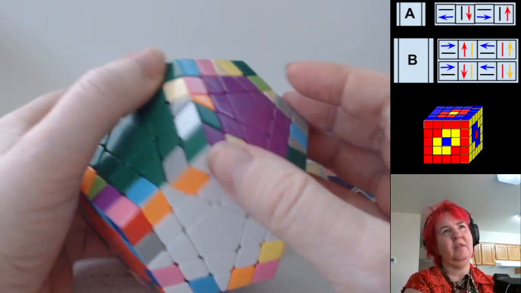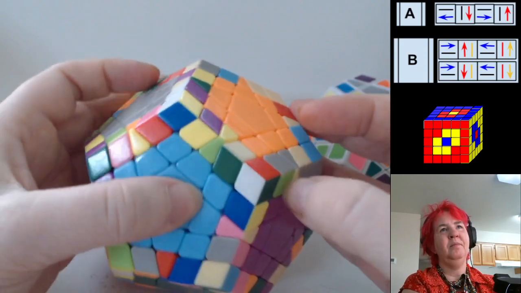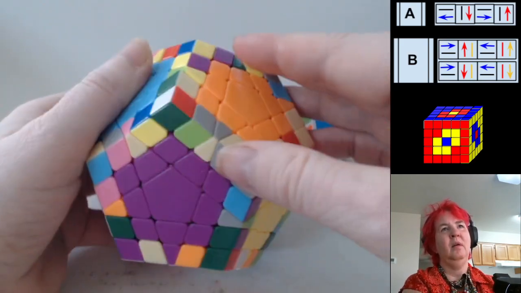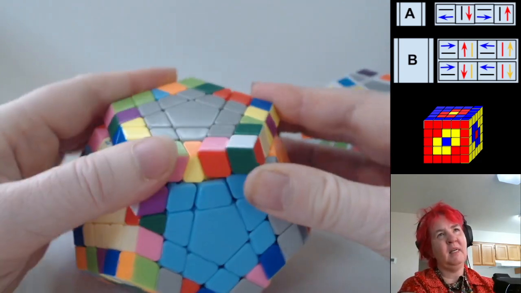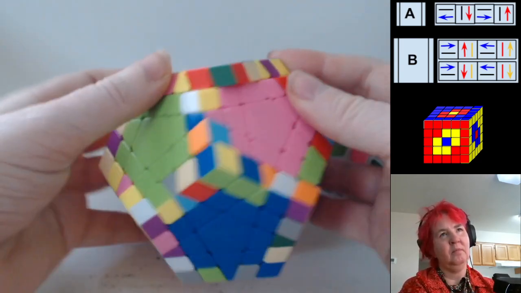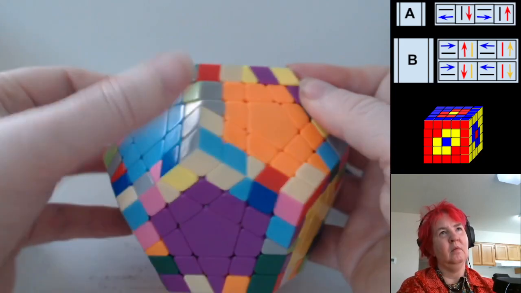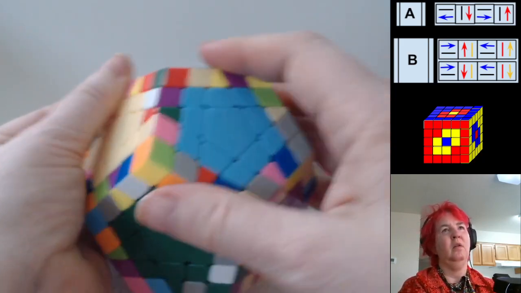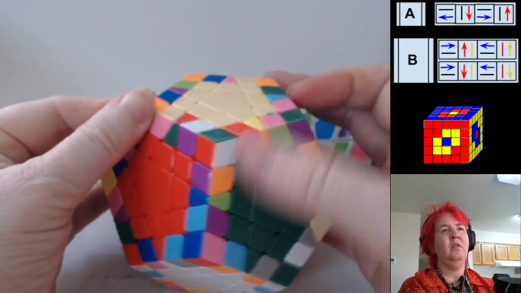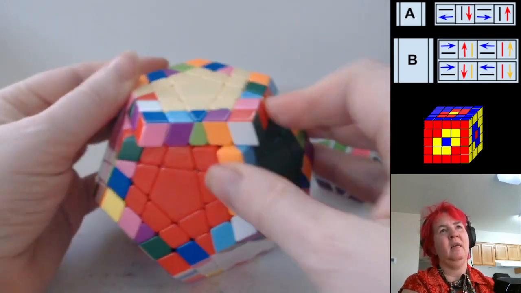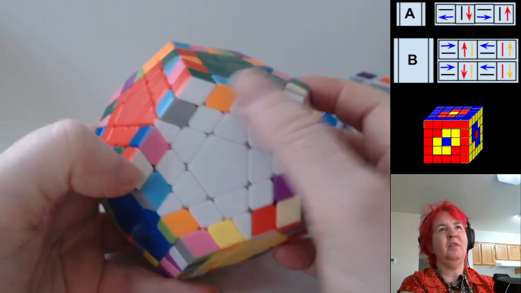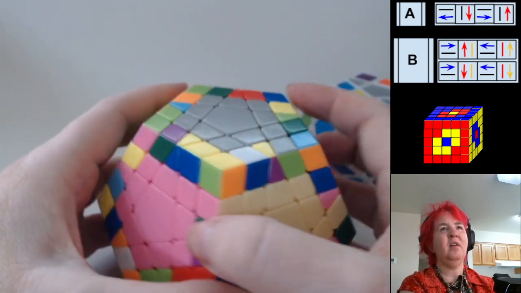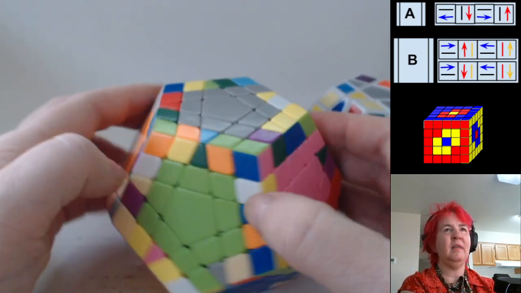Okay, so that's 2. There's another one, white, red, and green. Bring it to the top, above where it wants to be. Red and green, drop it down, and Formula A or the smooth move. Put it into place. 1, 2, 3. There you go. 2 more white corners.